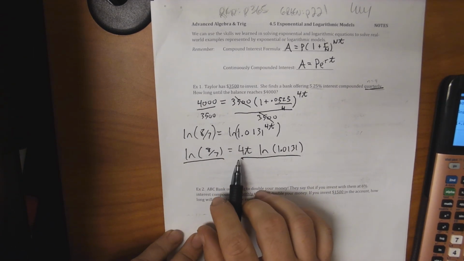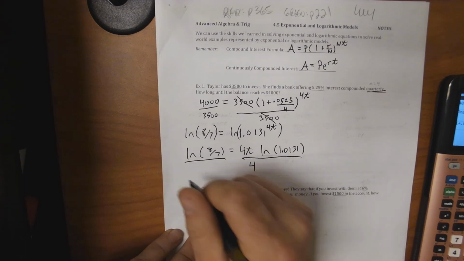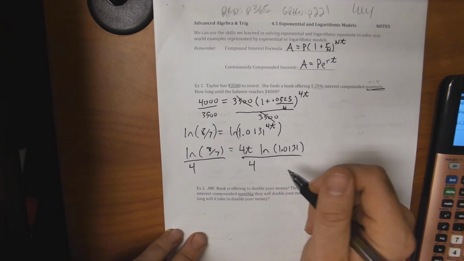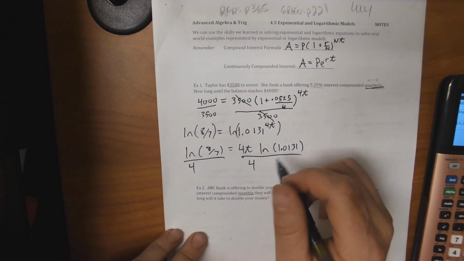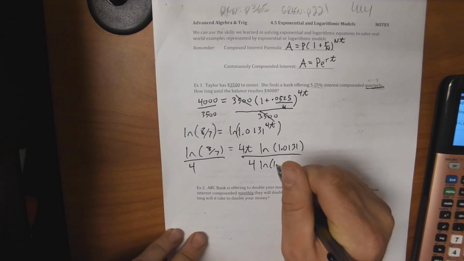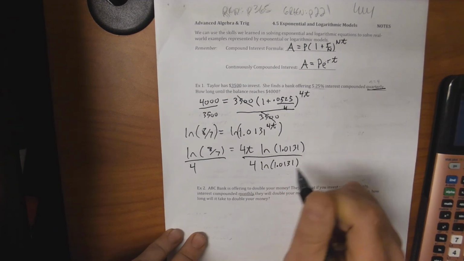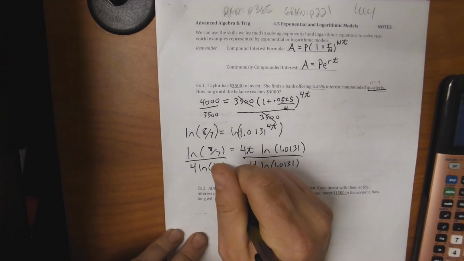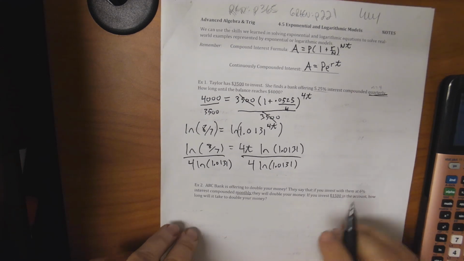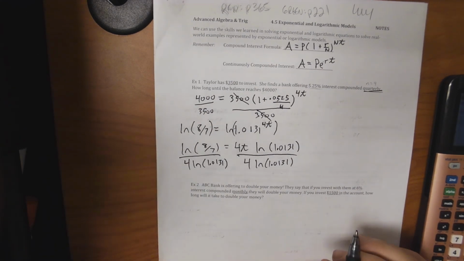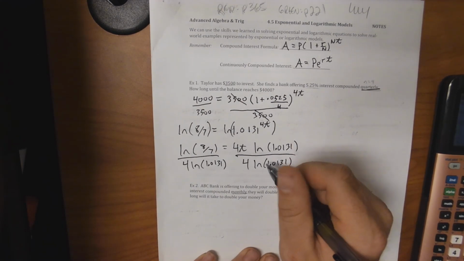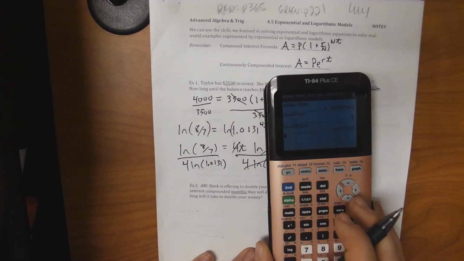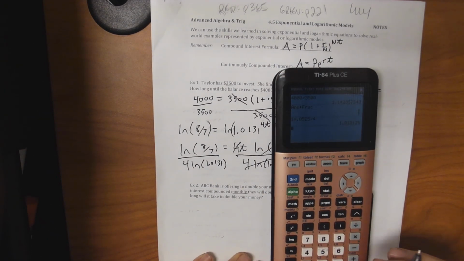To undo multiplication by 4, I'm going to divide by 4 on both sides. And then to undo multiplication by the logarithm of 1.0131, I'm going to divide by that on both sides. Alright, and those will cancel. And we can go ahead and just type this into the calculator.